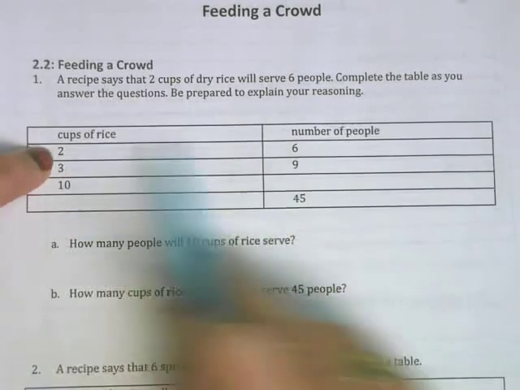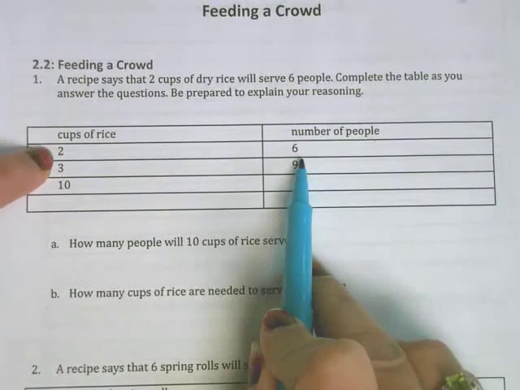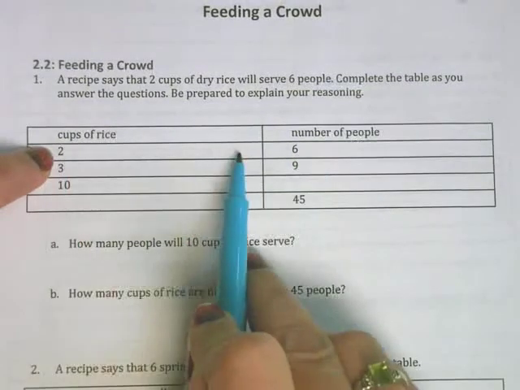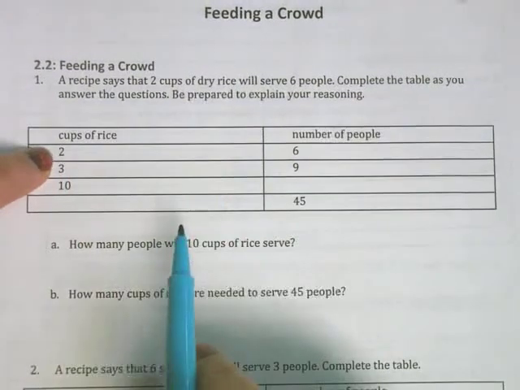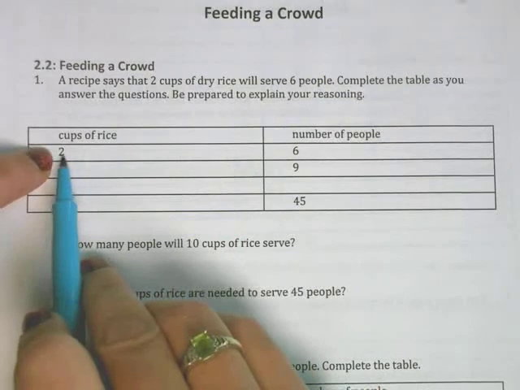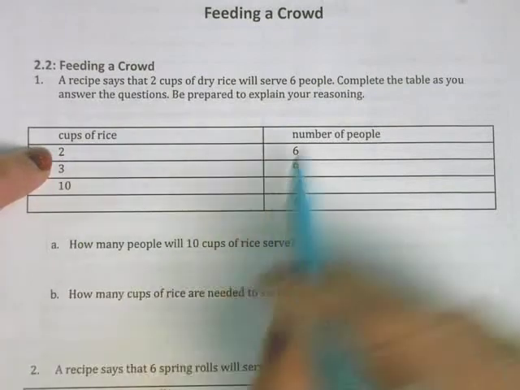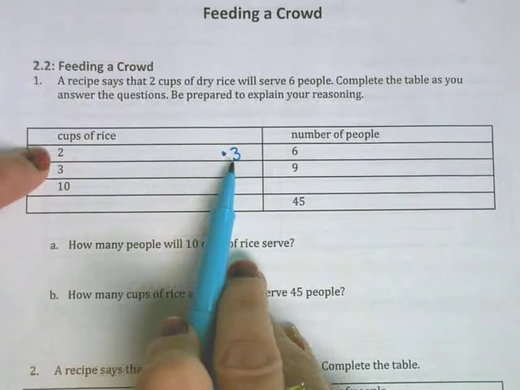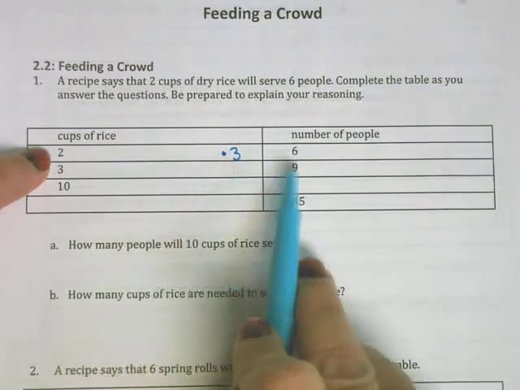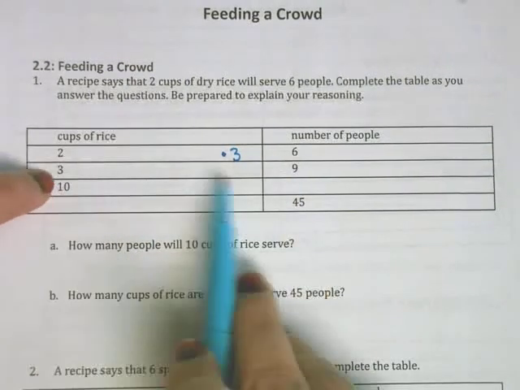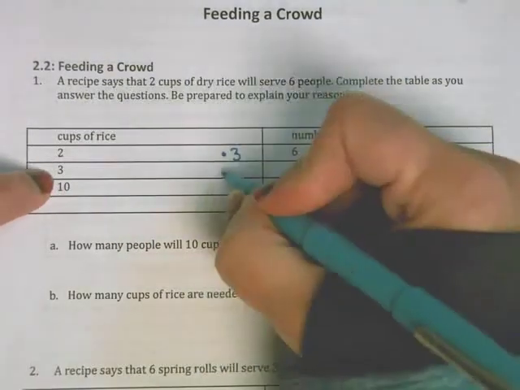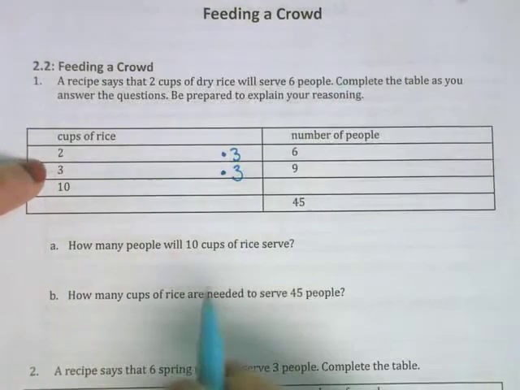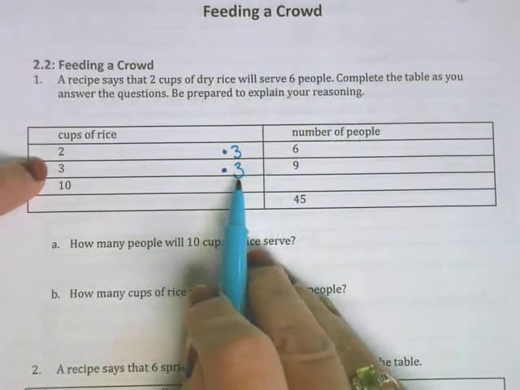But the numbers are getting bigger, so the only possibility if we're not adding is probably going to be multiplying. Is it the same multiplication relationship? 2 times what is 6? 2 times 3. If you didn't put that there, I suspect you didn't. Can you write that in right here? 2 times 3 is 6. Is 3 times 3 9? Yeah, so to get from cups of rice to number of people, we multiply by 3. Go ahead and add that in.